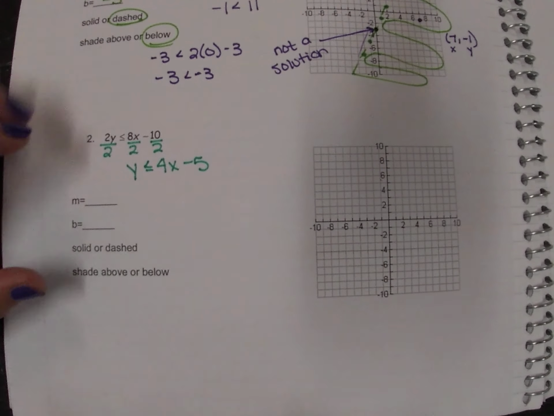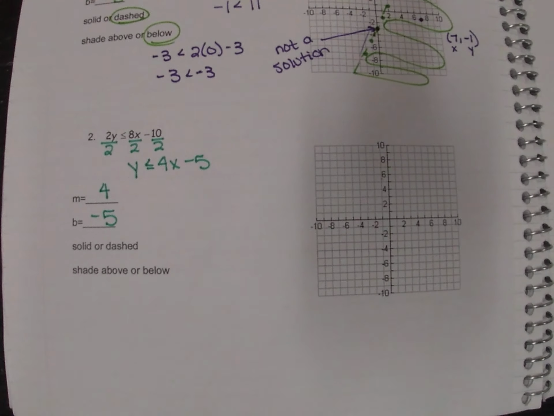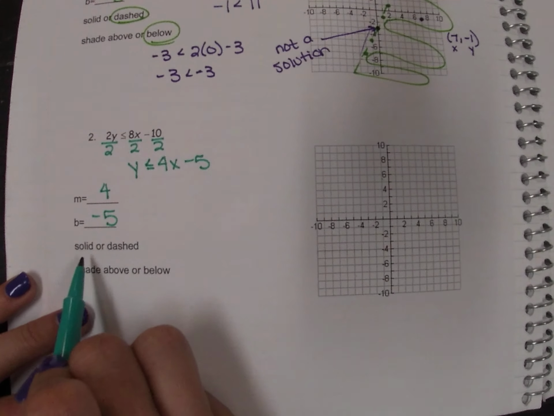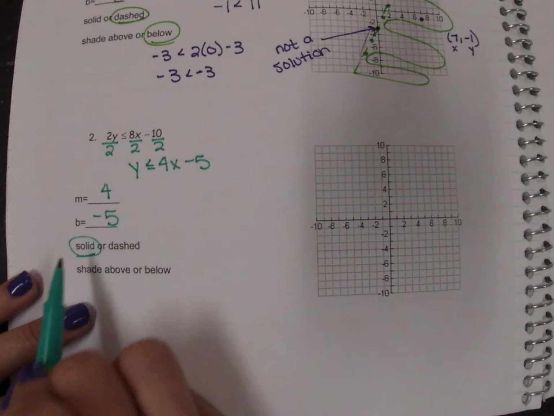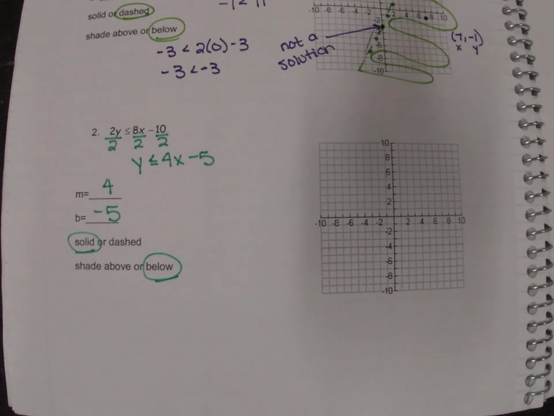Now we can find our m and b. Our m is going to be equal to 4. Our b is going to equal -5. This inequality symbol tells us that it is a solid line. And less than or equal to tells us that we are going to shade below.